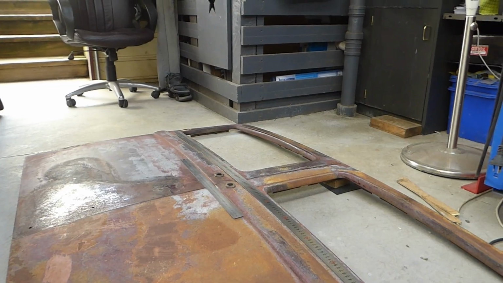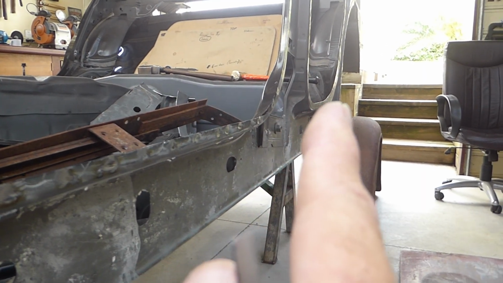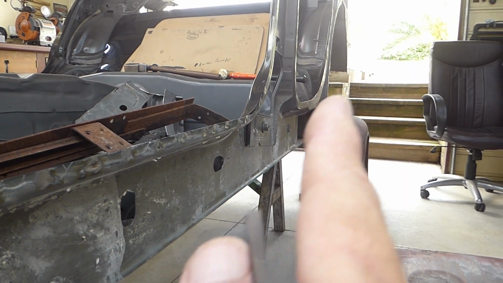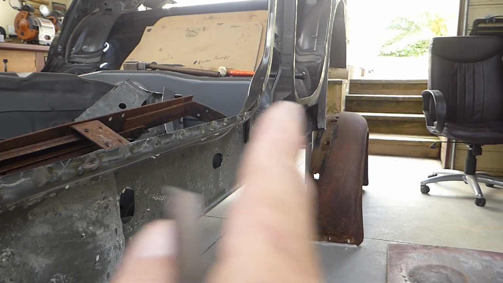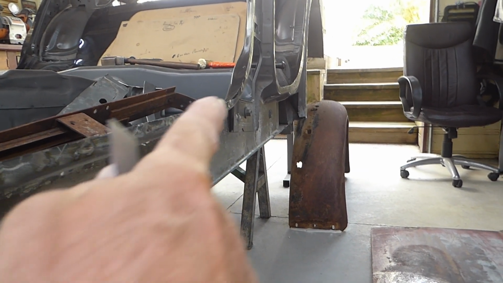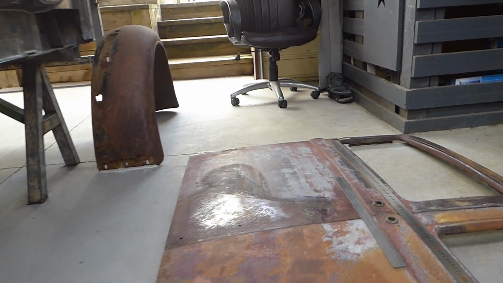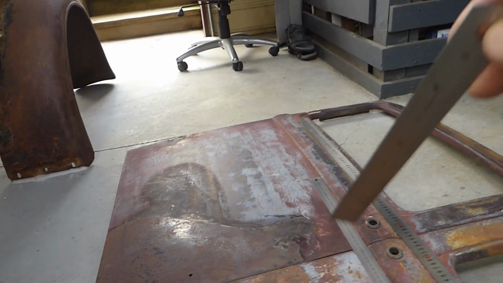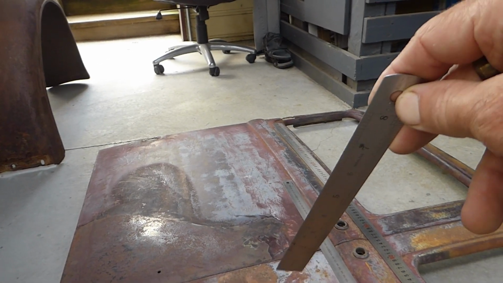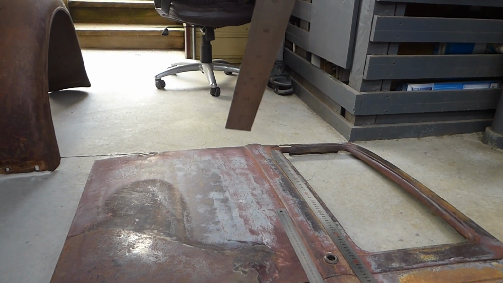There we go. Because that will influence the depth that the center of the door sits in relationship to the dead flat here. For instance, this has a 2-inch difference between this point and the ground flat and that edge there.